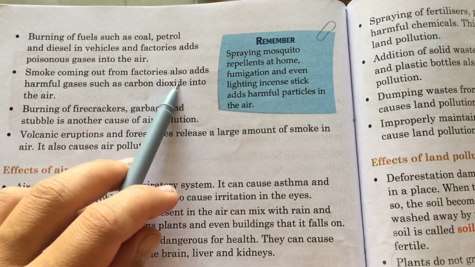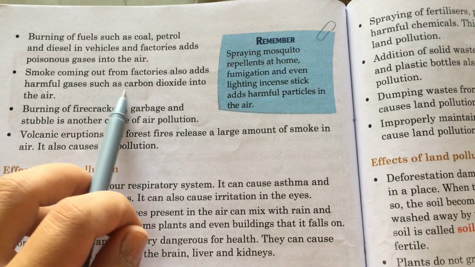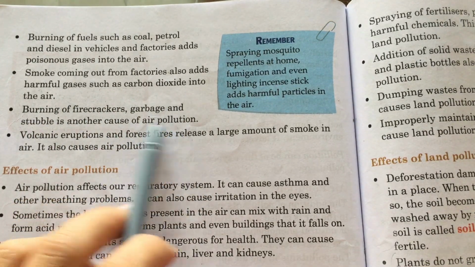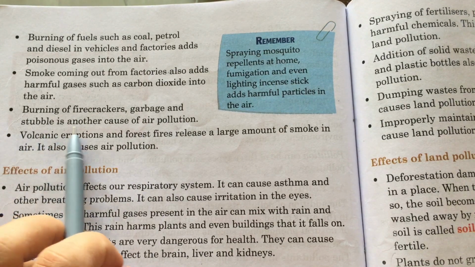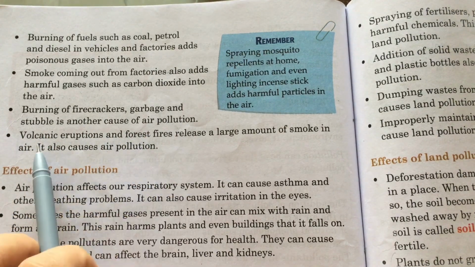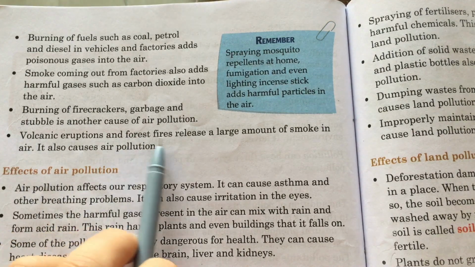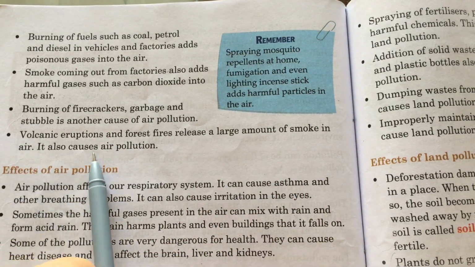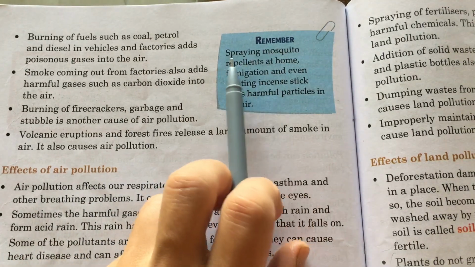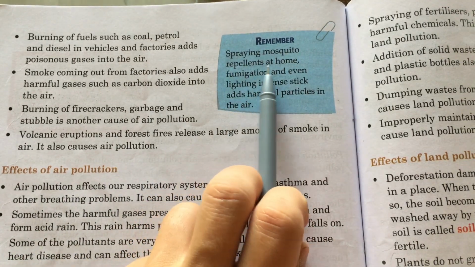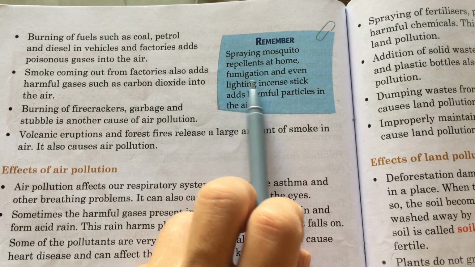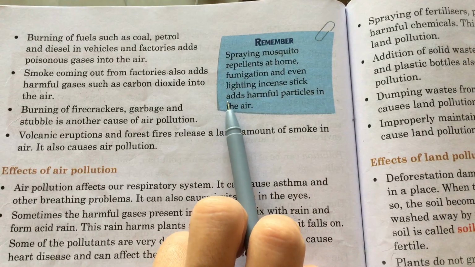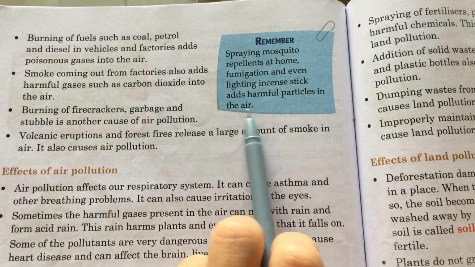Smoke coming out from factories also adds harmful gases such as carbon dioxide to the air. Burning of firecrackers, garbage, and stubble is another cause of air pollution. Volcanic eruptions and forest fires release a large amount of smoke in the air. It also causes air pollution. Remember, spraying mosquito repellent at home, fumigation, and even lighting an incense stick adds harmful particles in the air.